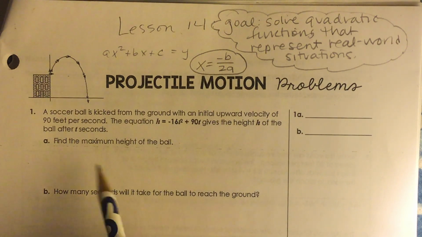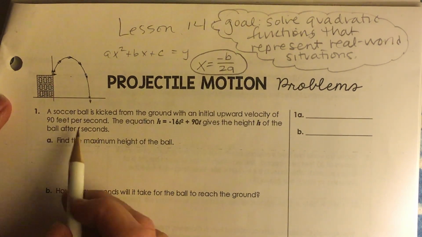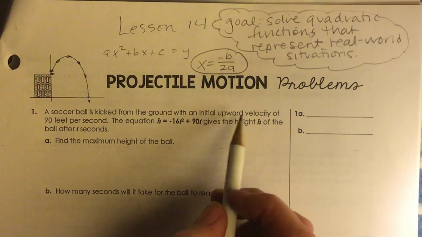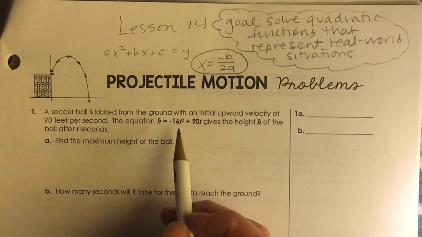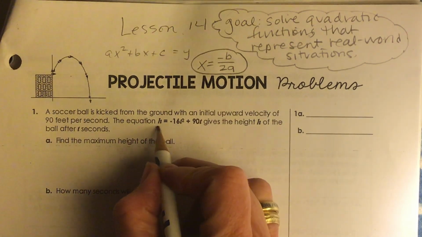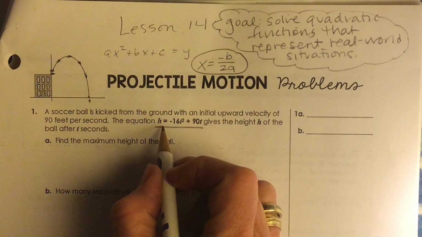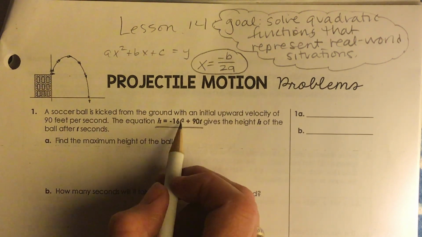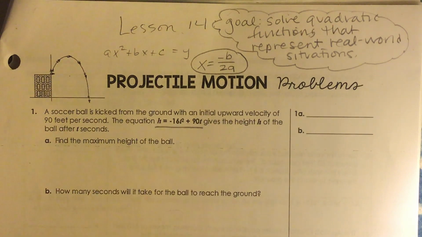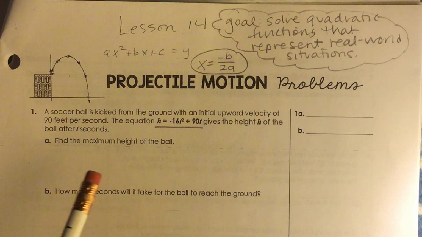So let's read it. It says a soccer ball is kicked from the ground with an initial upward velocity of 90 feet per second, and this is modeled by an equation. The equation is h equals negative 16t squared plus 90t. You'll see this negative 16t squared in a lot of these falling object, projectile motion problems, because it accounts for gravity and acceleration, more like physics problems.